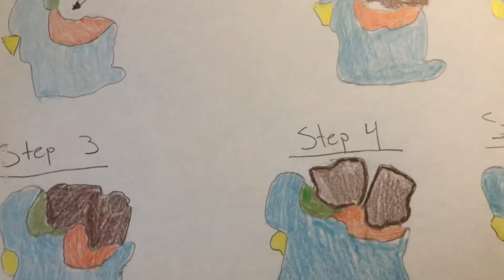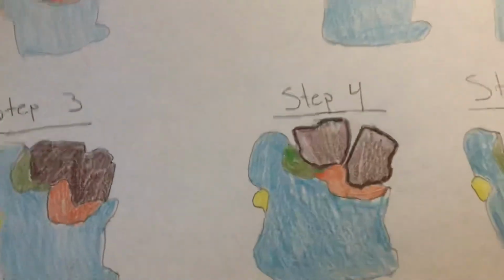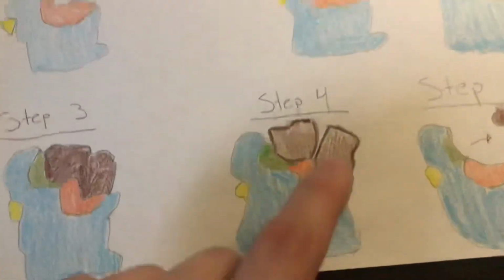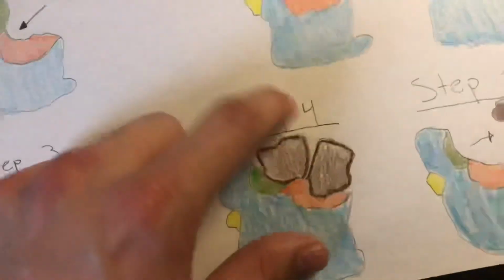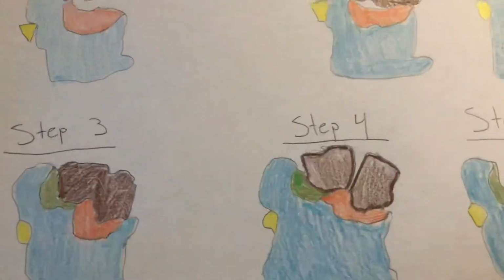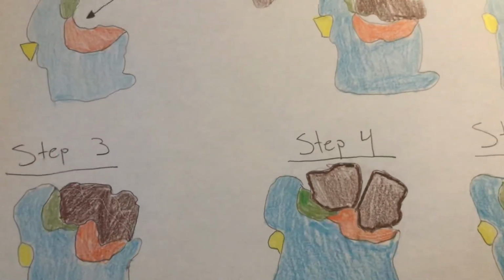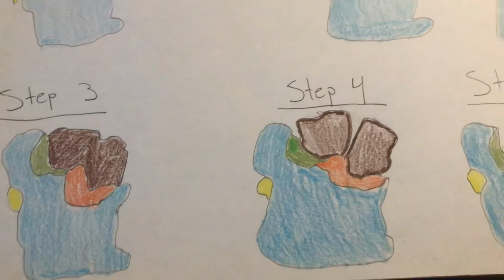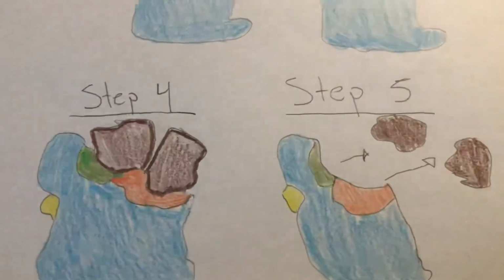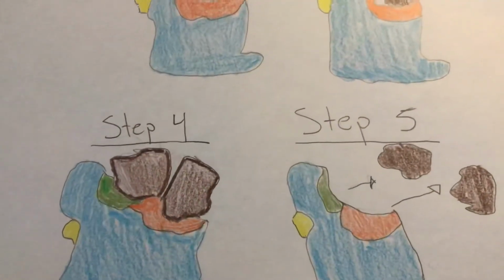And in step 4, the enzyme weakens the bonds of the substrate, which then changes the conformation of the enzyme slightly. So you can see the enzyme is breaking the bonds of the substrate, and you can see the crack there that it made, and the enzyme forms the bonds between the substrates, which then change the conformation of the enzyme slightly. And in step 5, it loses attraction for the product molecules and releases them.